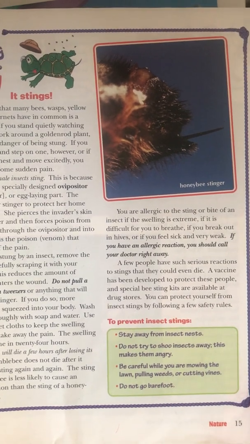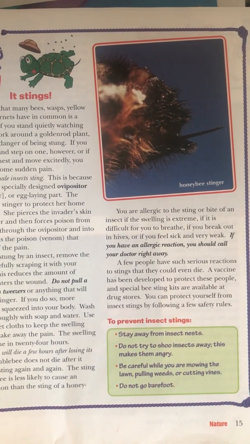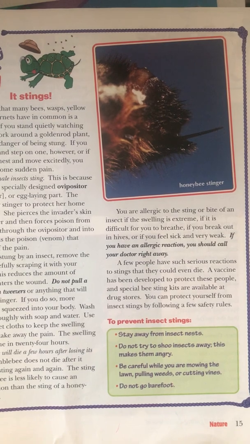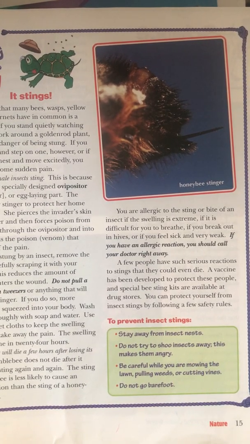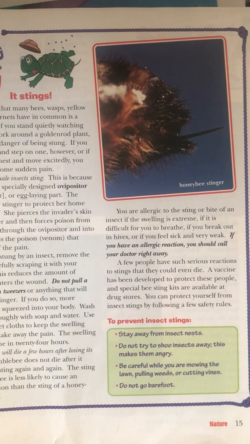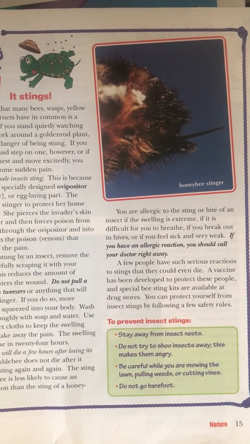You are allergic to the sting or bite of an insect if the swelling is extreme, if it is difficult for you to breathe, if you break out in hives, or if you feel sick and very weak. If you have an allergic reaction, you should call your doctor right away. A few people have such serious reactions to stings that they could even die. A vaccine has been developed to protect these people, and special bee sting kits are available at drugstores.